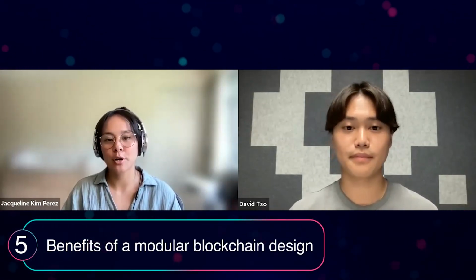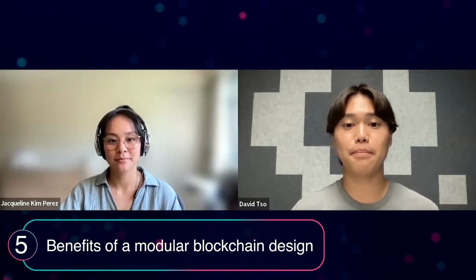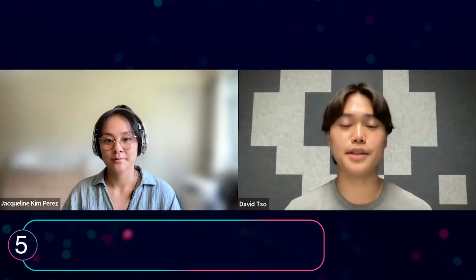Okay, so it seems that a modular architecture seems to be very promising. And I love the analogy of the restaurant and the chef. It's easy to picture that. Would you be able to outline some of the notable benefits of adopting a modular blockchain design? Yeah, for sure. So there are three main benefits to adopting a modular blockchain design here.